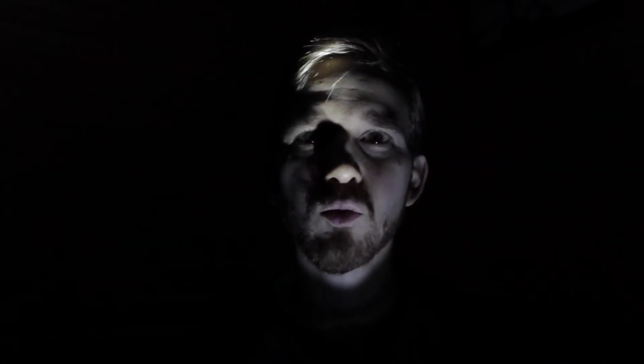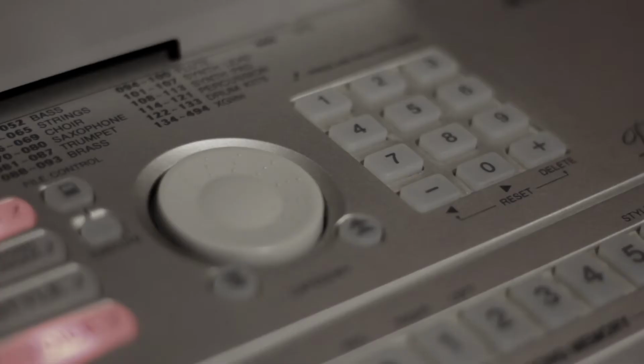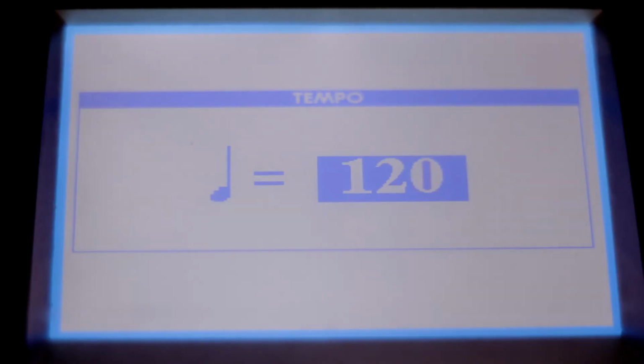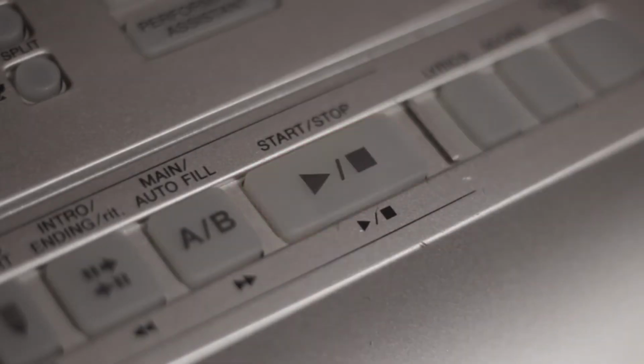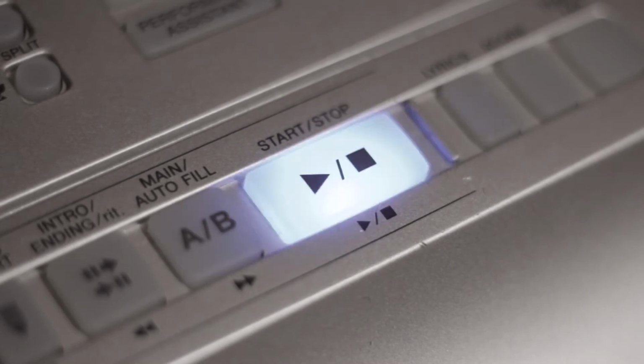I loved cycling through all the different sounds and letting them inspire me to come up with new song ideas and to experiment. Here's how it worked. First, you select the sound that you want to record. Then, you set the tempo for your song. If you hit the play button, you can play along with the drum beat while you're recording.